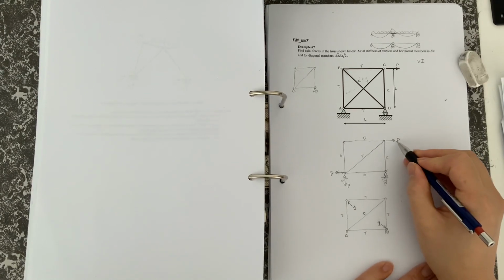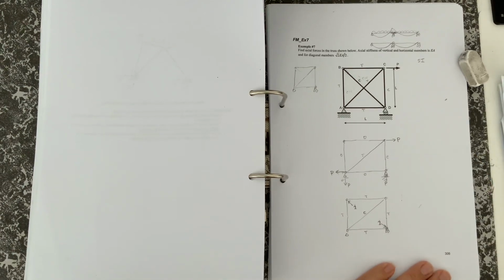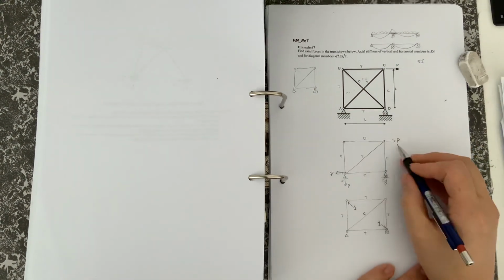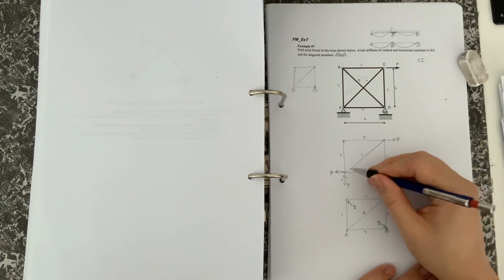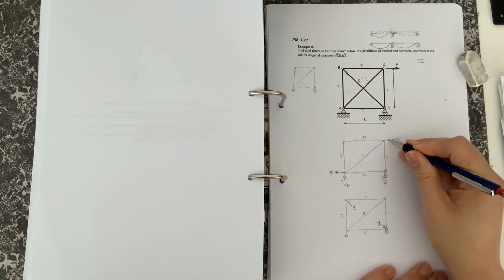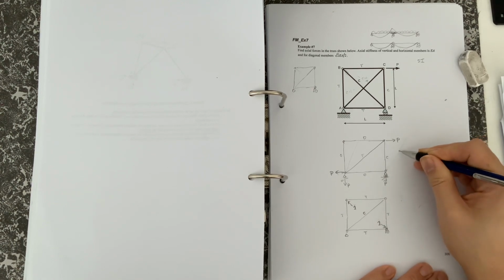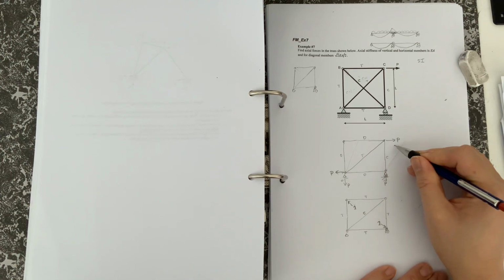Now this load, if you did method of sections, method of joints, is going to be moving this load force here. I'll try and draw it here, exaggerated. It's going to go like that, on an exaggerated scale, with that member across there.